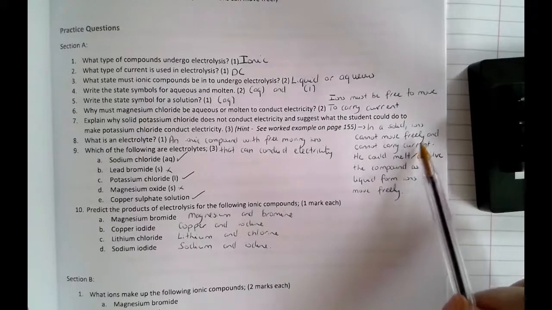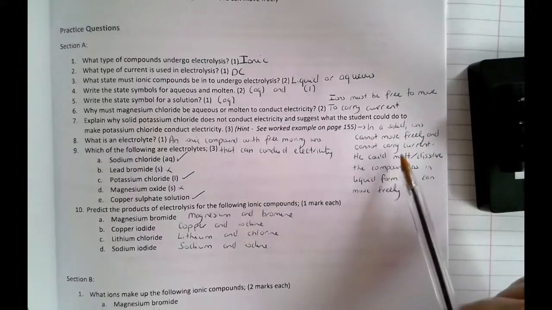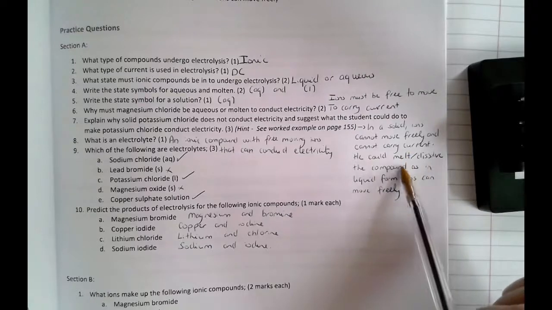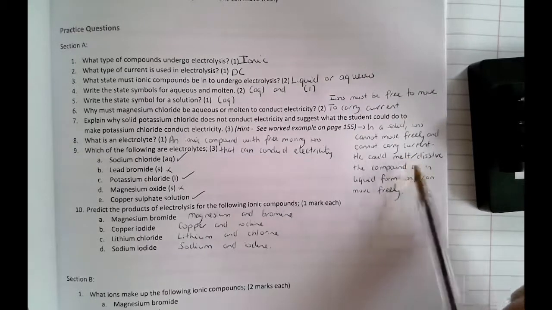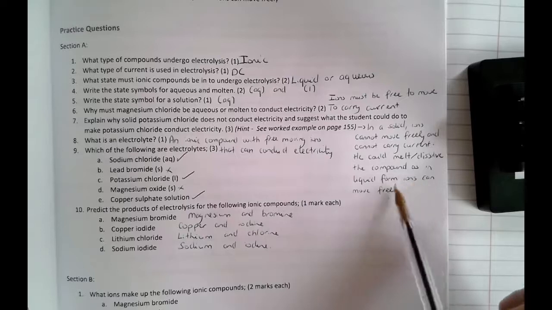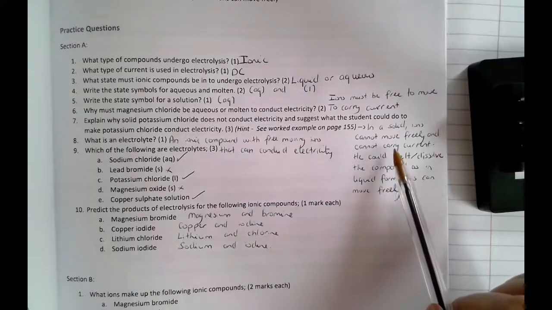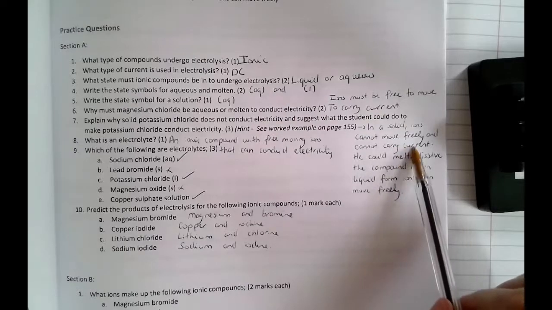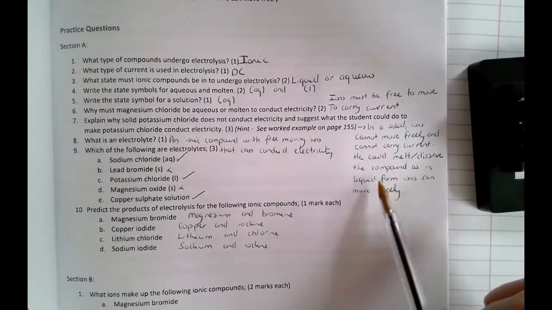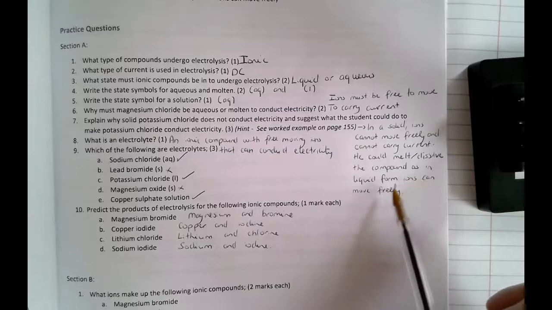To change this, to get those ions moving freely, you could melt or dissolve the ionic compound. That would get it into liquid form. And in liquid form, those ions can move freely, so they can carry current. I don't need to mention the carrying current again. I've already received my mark for that. But yes, the ions can move freely, so they can carry current in liquid form.